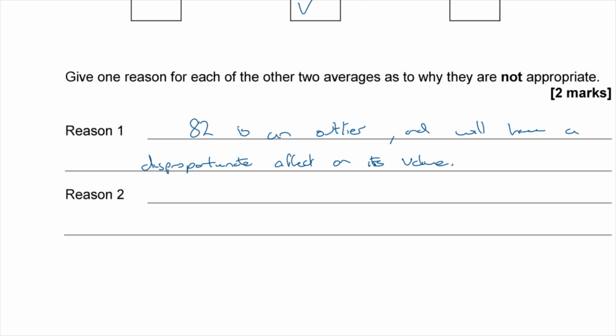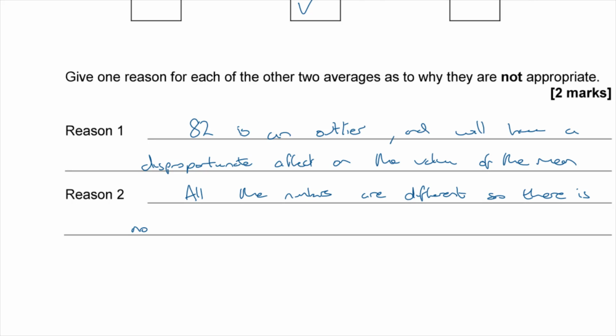So just on the value of the mean, I should write down there, on the value of the mean, and here I can write all the numbers are different, so there is no mode. So it can't be very appropriate, can it?